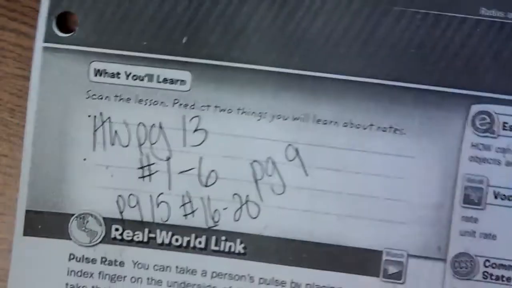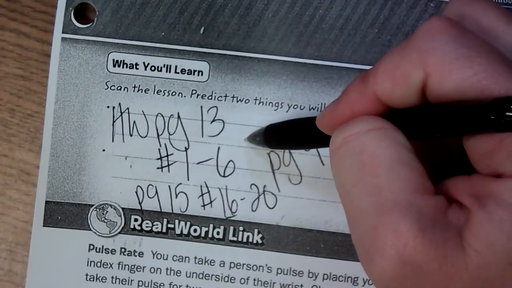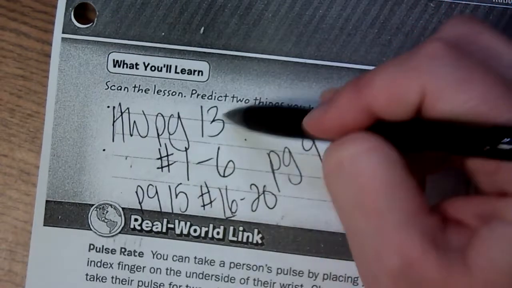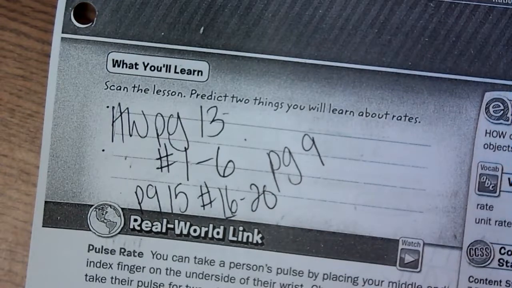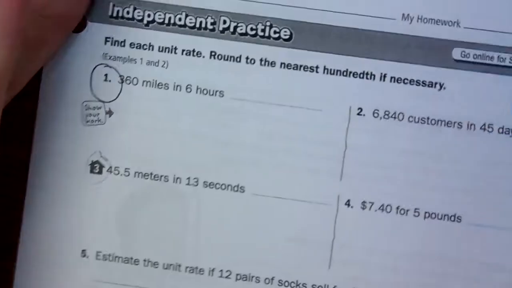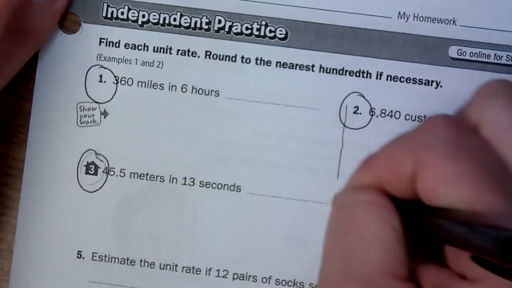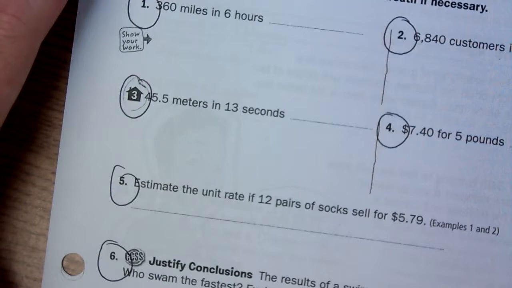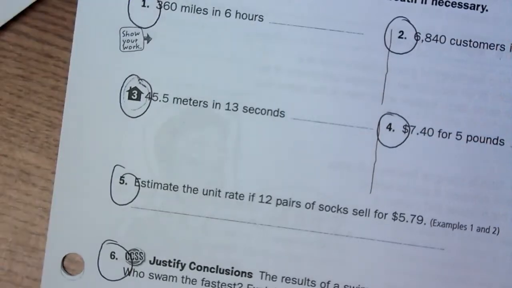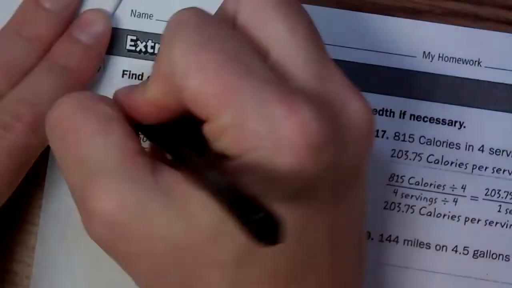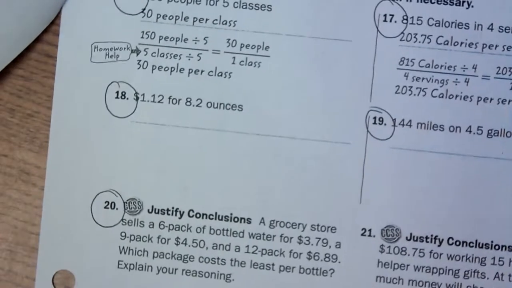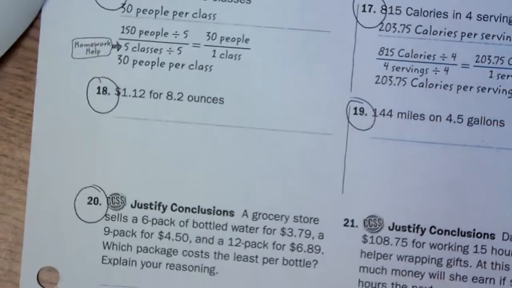But here's my suggestion. You have this written down up here. Have it written down in your agenda. Now you go to page 13 and circle 1 through 6 so you know that you're doing the right ones. You're going to go, okay, I need to do 1, 2, 3, 4, 5, and 6. Then you know what to skip because we're going to do other ones later. And then you go to the next page and do 16, 17, 18, 19, 20. That's a handful of problems, but it's really not going to be a ton because most of them you just set them up, divide by the denominator, and you're good.